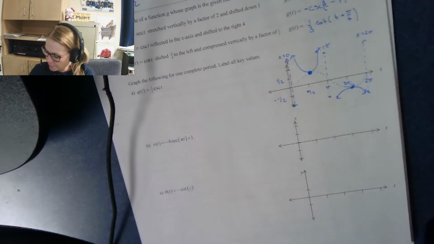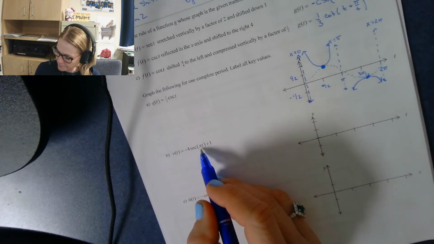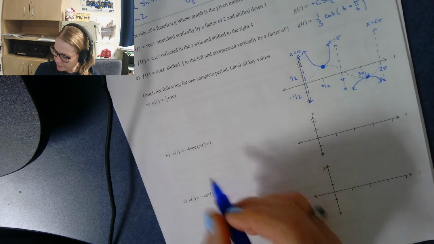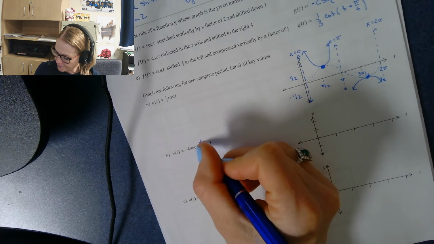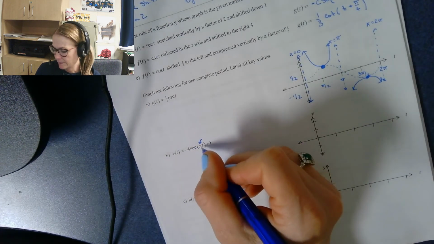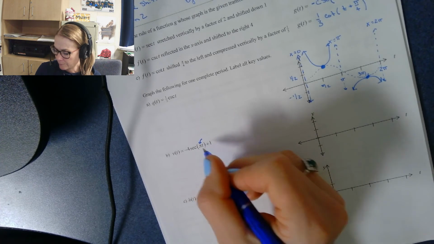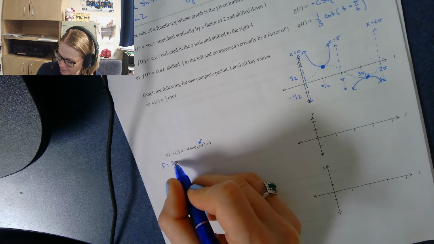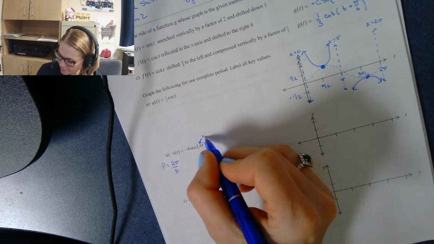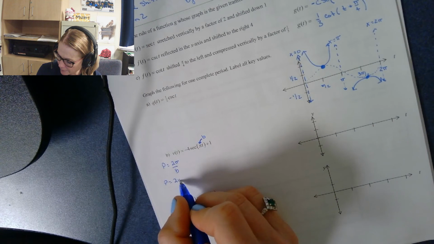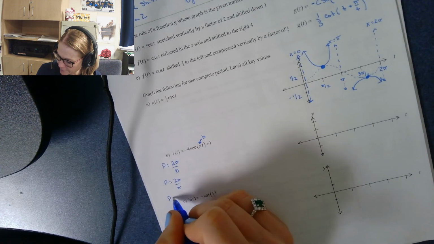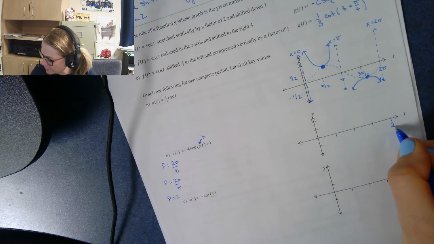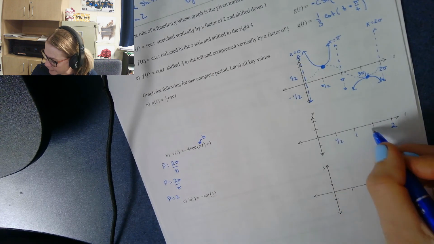Okay, so the next one is way more complicated. So let's start maybe with the period. Instead of thinking of this as pi, so that would be 1 over pi, 1 over 3.14, so that'd be a compression by 1 over pi. Instead of thinking of that, let's just do our period work. So period is 2 pi over b, that's the b value. So period is 2 pi over pi, and that's 2. So I'm going to just go ahead and go over here and go 2, 1, 1/2, and 3 over 2.